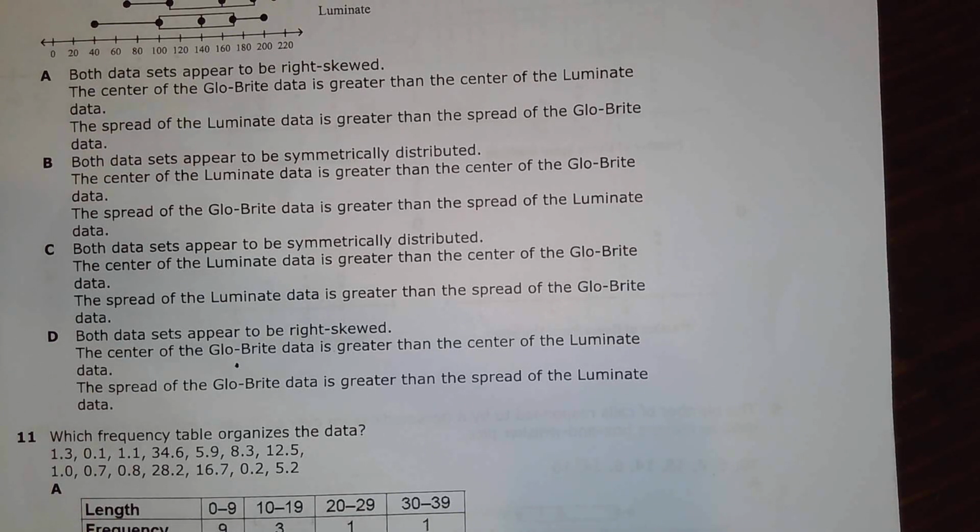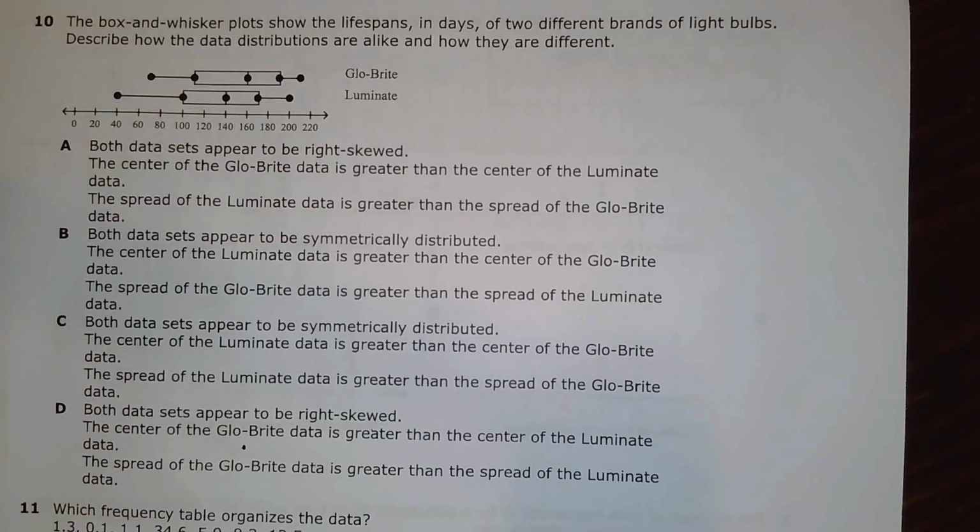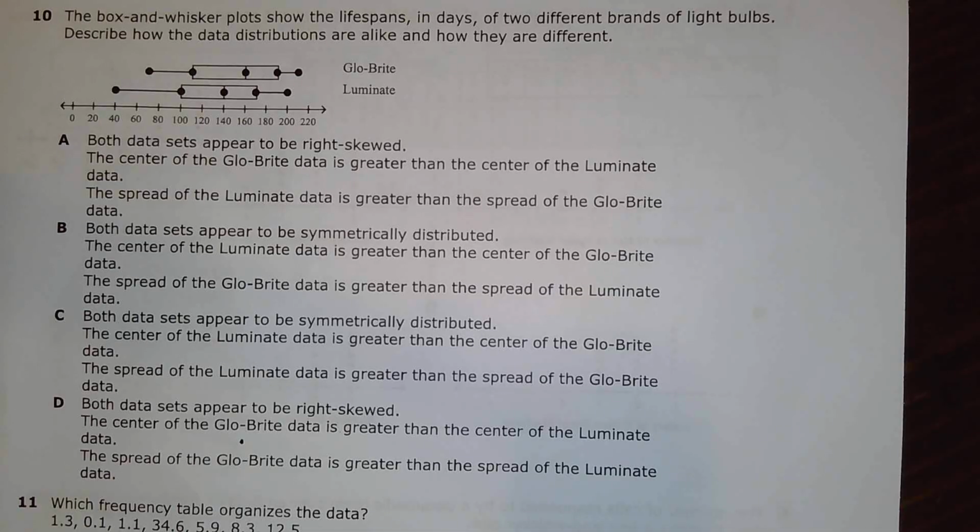So let's talk about this one here. The box and whisker plots show the lifespans in days of 2 different brands of light bulbs. Describe how the data distributions are alike and how they are different. Okay. So we have some things that are alike and we have some things that are different.